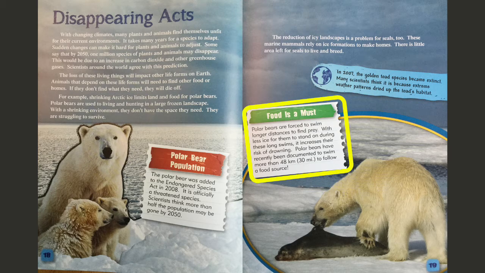Food is a must. Polar bears are forced to swim longer distances to find prey. With less ice for them to stand on during these long swims, it increases their risk of drowning. Polar bears have recently been documented to swim more than 48 kilometers or 30 miles to follow a food source.